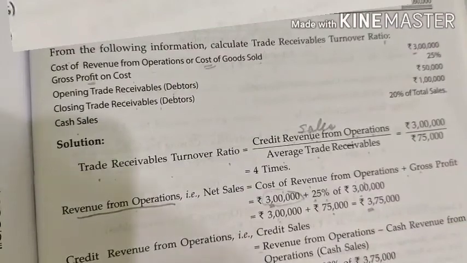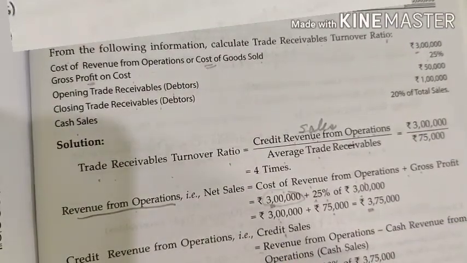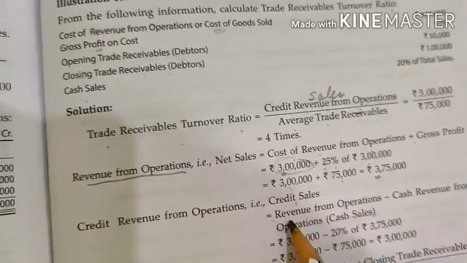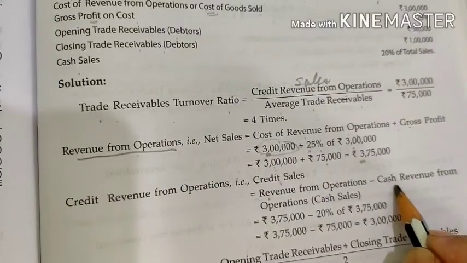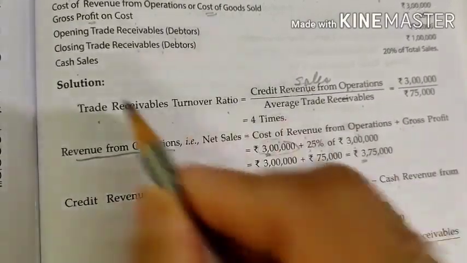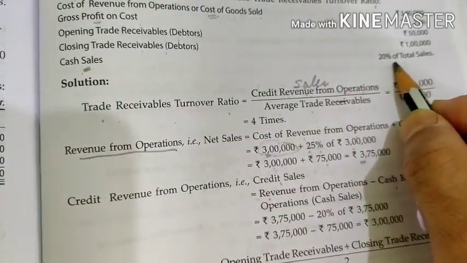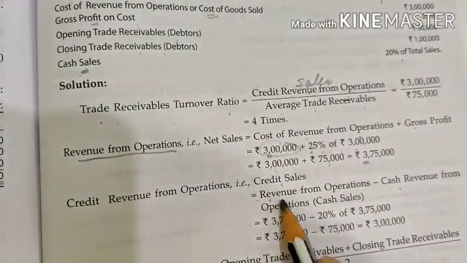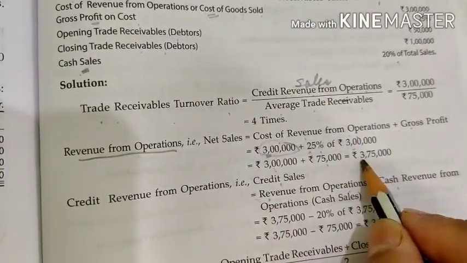After this we need credit sales. Credit sales means total sales minus cash sales. So total sales is this one, revenue from operation. Then cash sales, cash revenue from operation. Cash sales is given to you in the question, which is 20% of the total sales. So revenue from operation we have already calculated, which is 3,75,000.